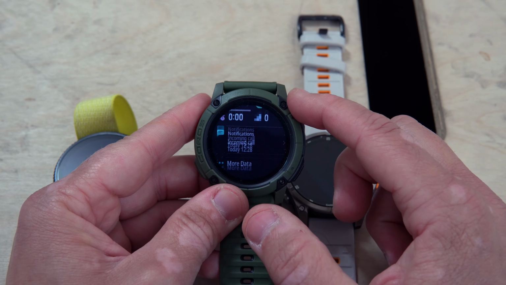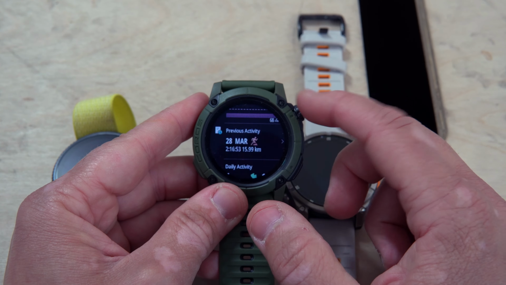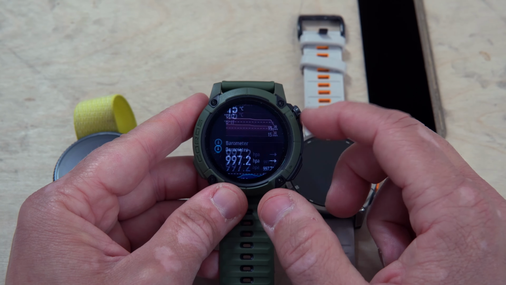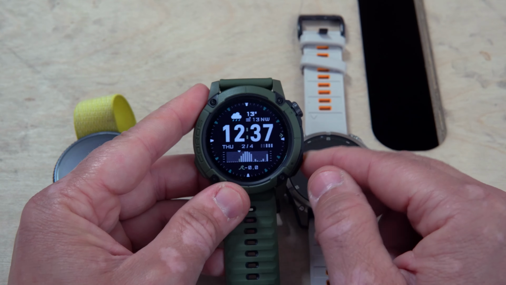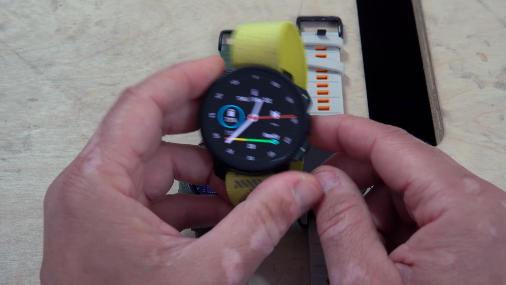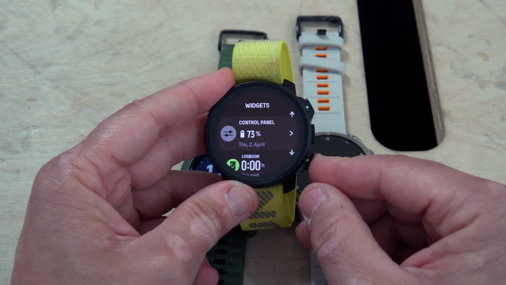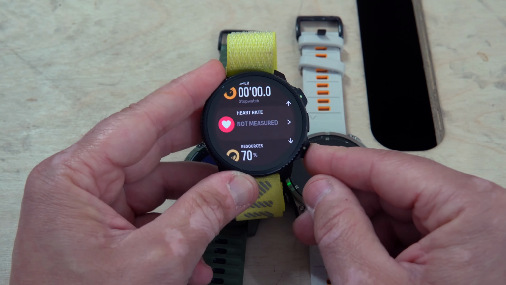Of course, these are all from the predefined ones. The way they are displayed is very, very similar. What you notice is that the Coros has the most old-fashioned widget style. This is the one of Suunto.